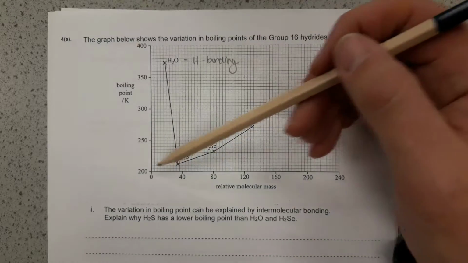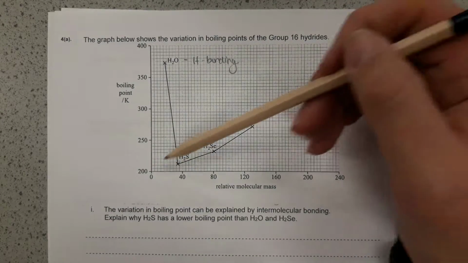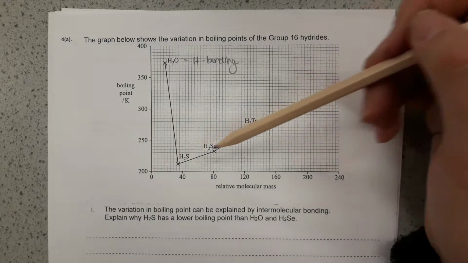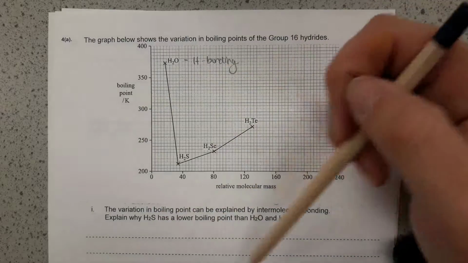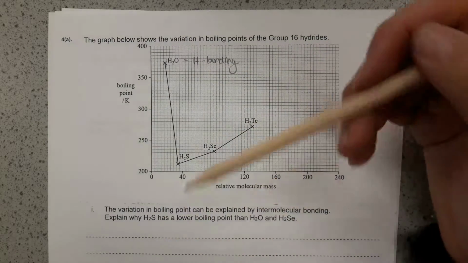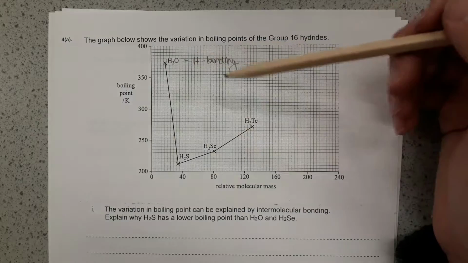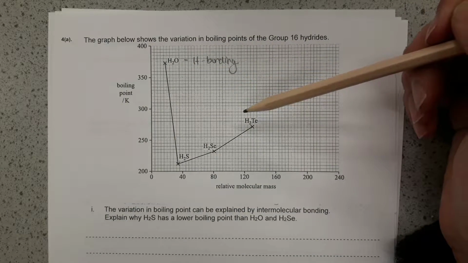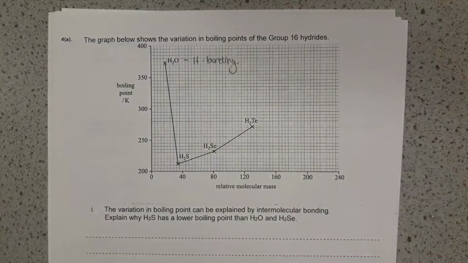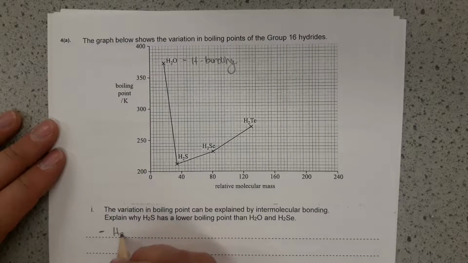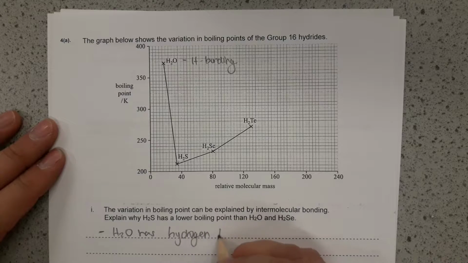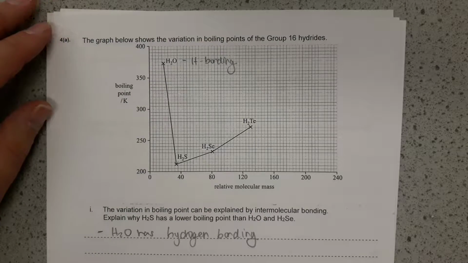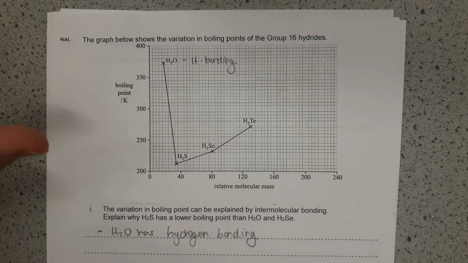But thinking about what else is changing here, the London forces that are going to be forming between these molecules will change due to the numbers of electrons. The answer to this question is very similar in structure to the previous one about fluorine, bromine and ammonia. So what can we say here? Mark number 1, water has hydrogen bonding. So it's stating the type of forces present in the water molecules.